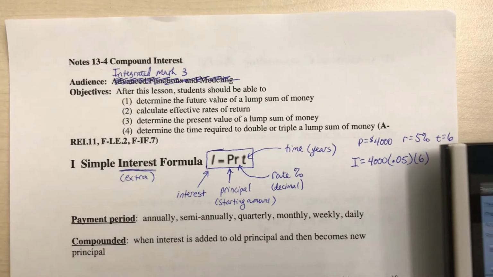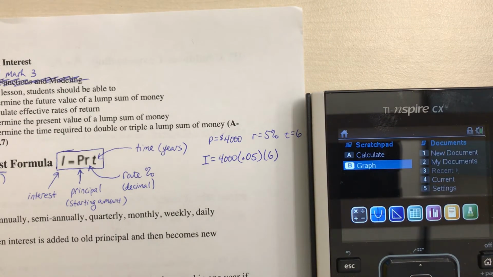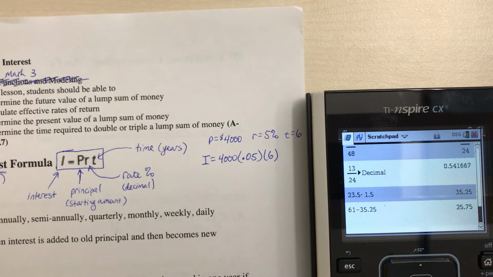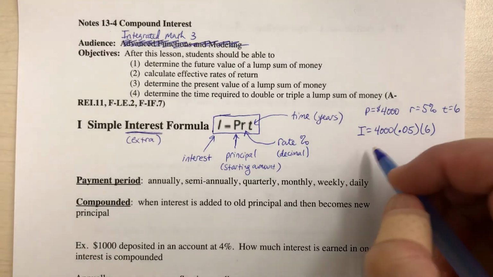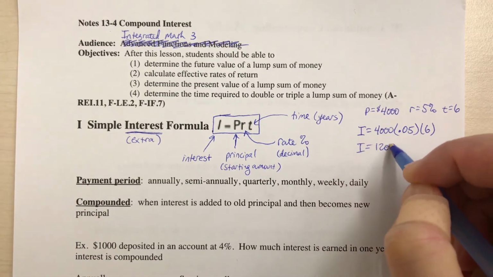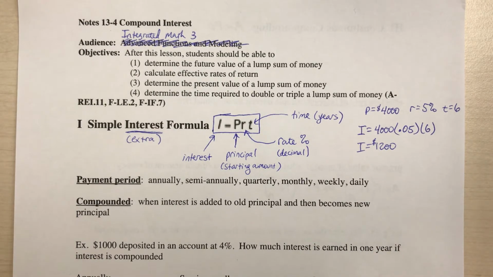And what you're going to see is we're going to do a lot of calculator work in terms of our computation here. All right, so if we take 4,000, and I can just use parentheses for my multiplication, times 0.05, and then times 6. Enter. And what we get is 1,200. Okay, so our interest would be $1,200. Now that's the extra money that we would be making on that.